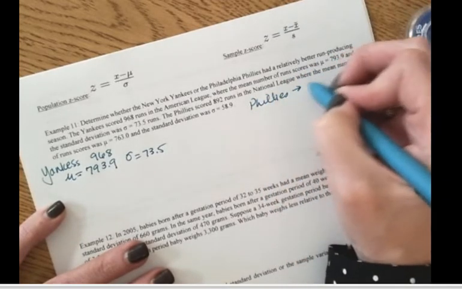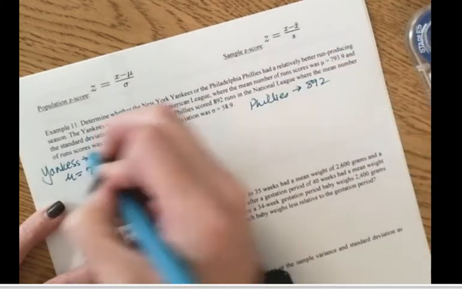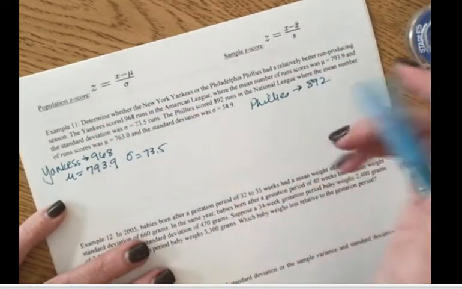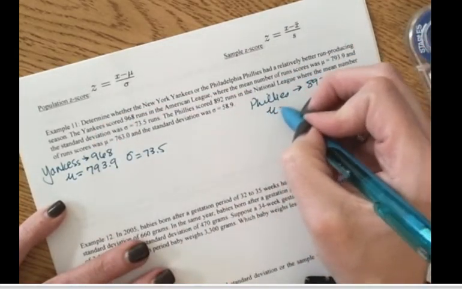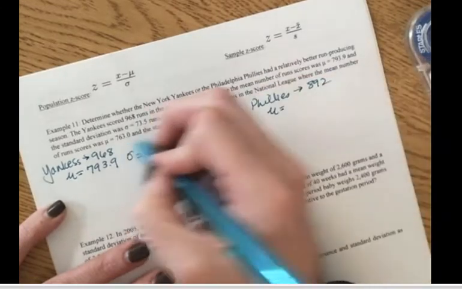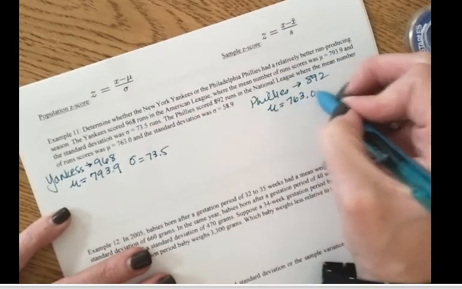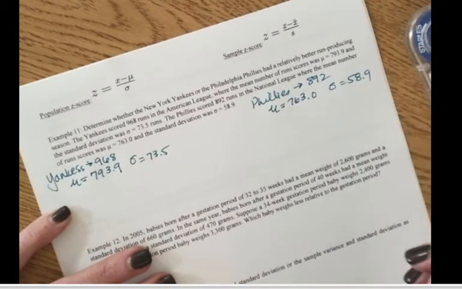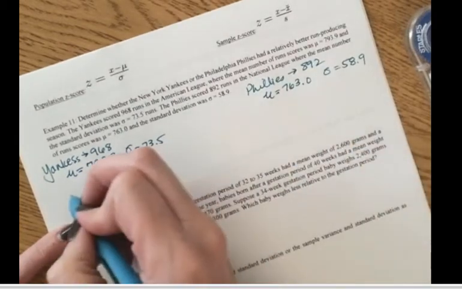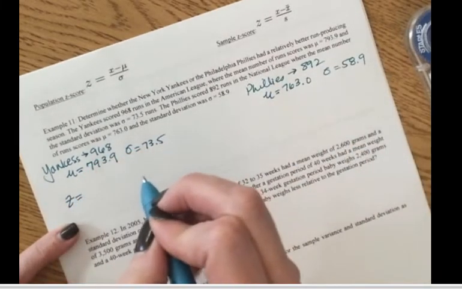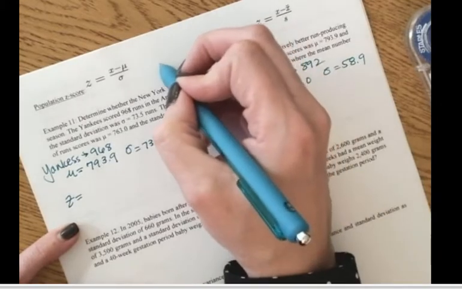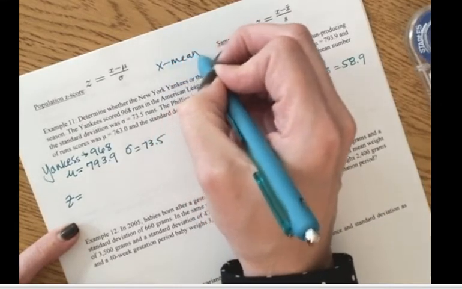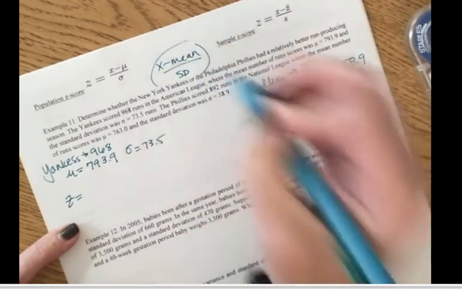They scored 892. Well, how does that compare to the Yankees? Did they actually do better than they thought? So the mean of the Phillies was 763, and the standard deviation is 58.9. Okay? How many standard deviations away from their mean did they do? So that's the question here. So we're going to use our Z-score formula. Basically, it's x minus the mean divided by the standard deviation. That's the whole idea here.